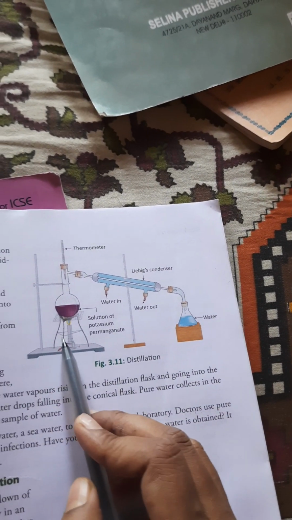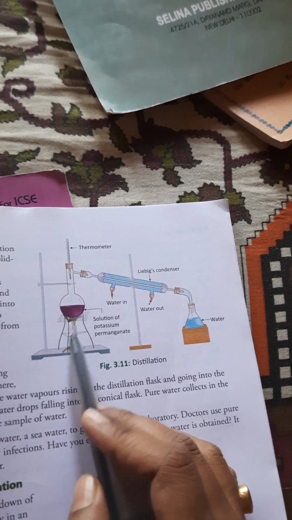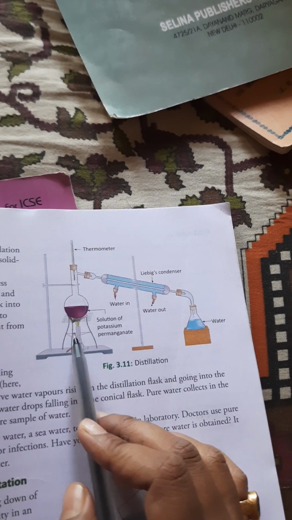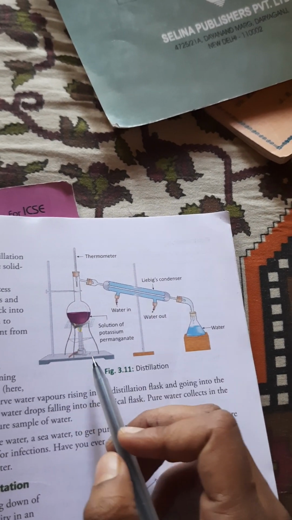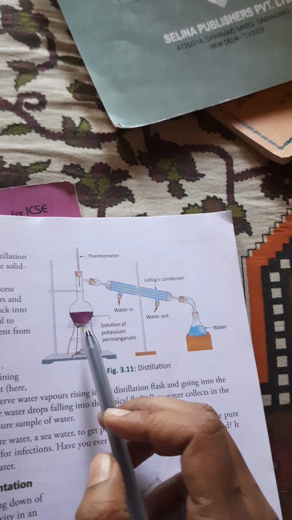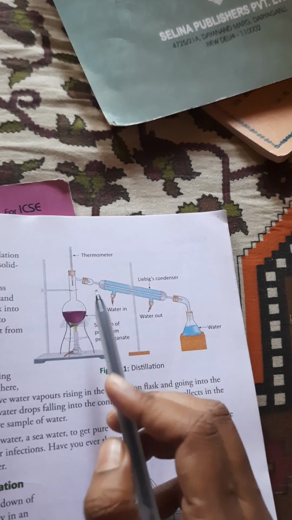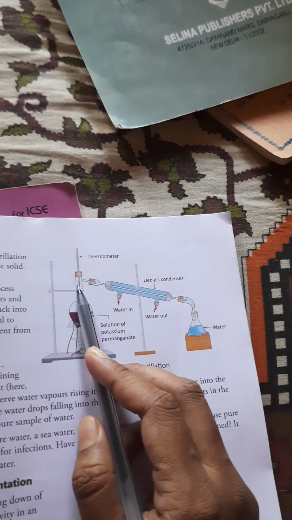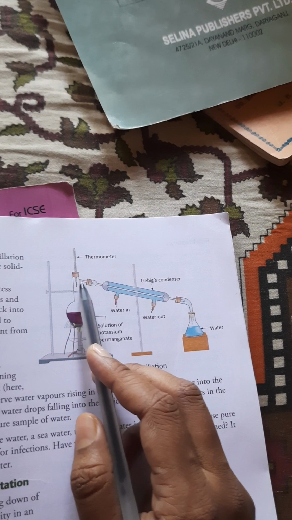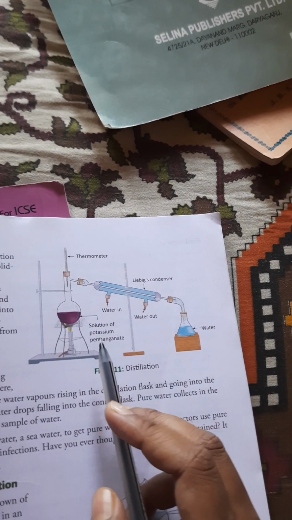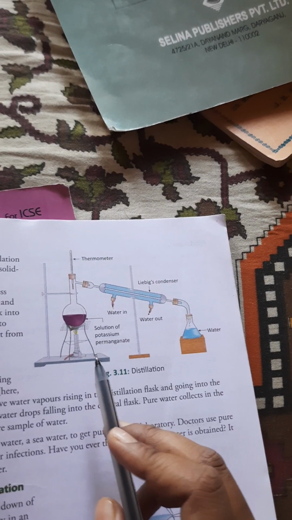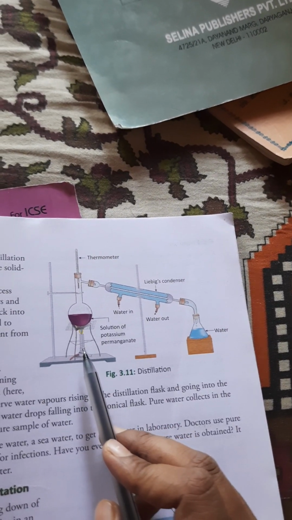Next, you heat this mixture, keeping an eye on the thermometer. You must observe the temperature also. When the temperature hits 100 degrees centigrade, that means water starts to vaporize.